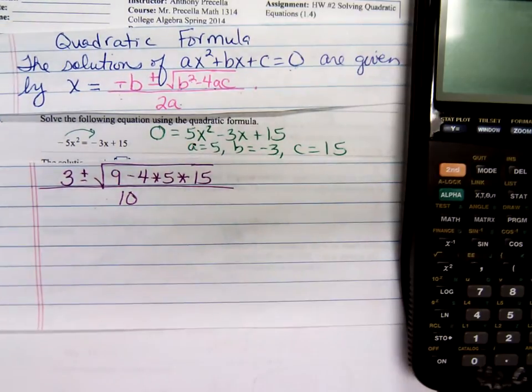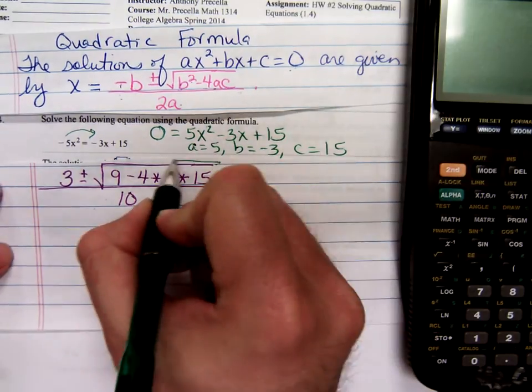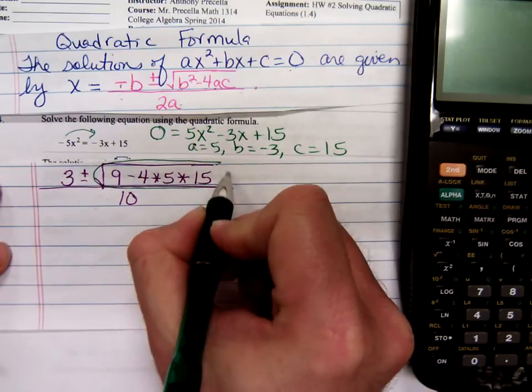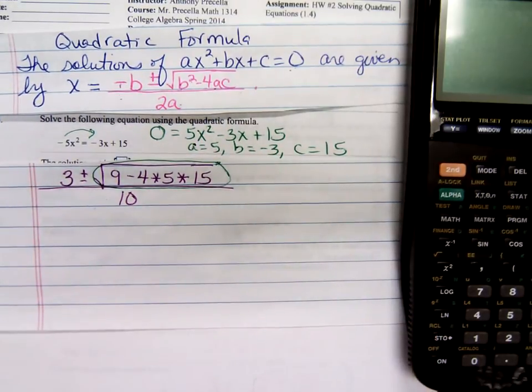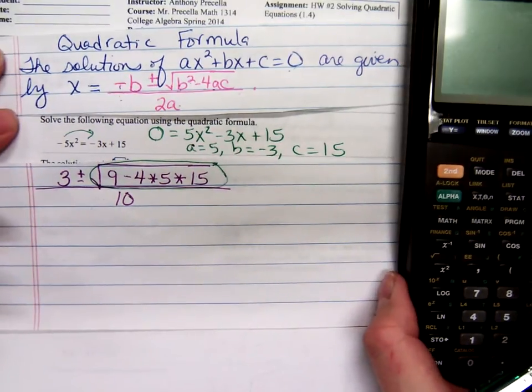This is where I'm going to pull up my calculator and simplify under here. If you can do this in your head, I'm not saying you can't, I just need some way of showing my thought process here. And so punching it in here seems to be the best way in class.